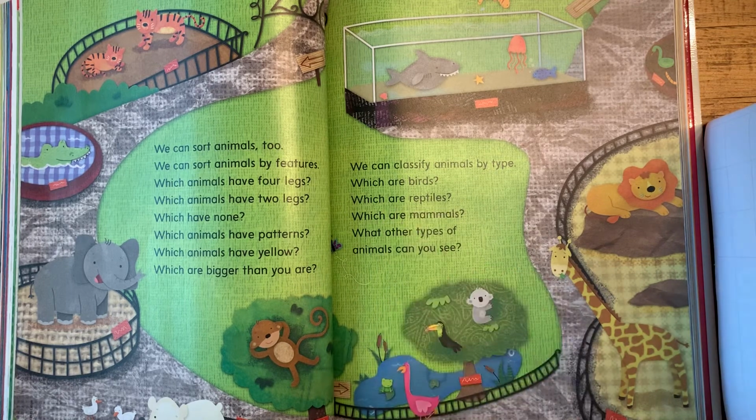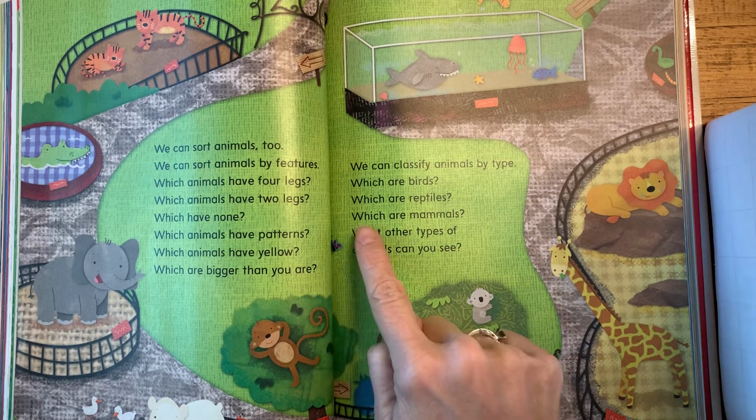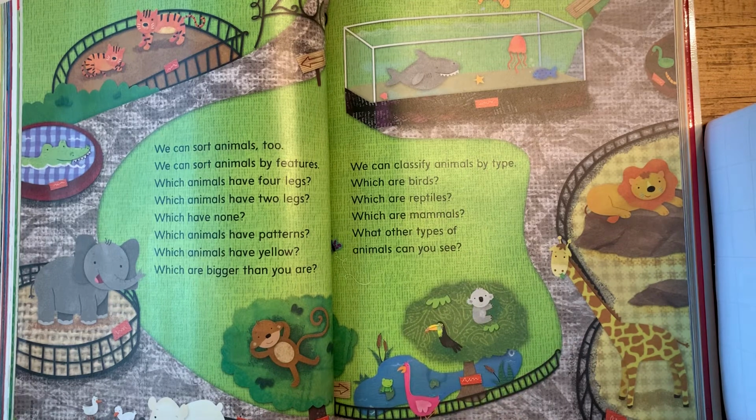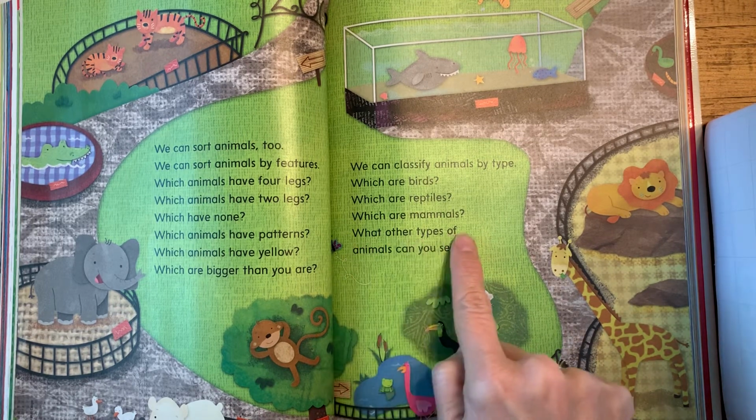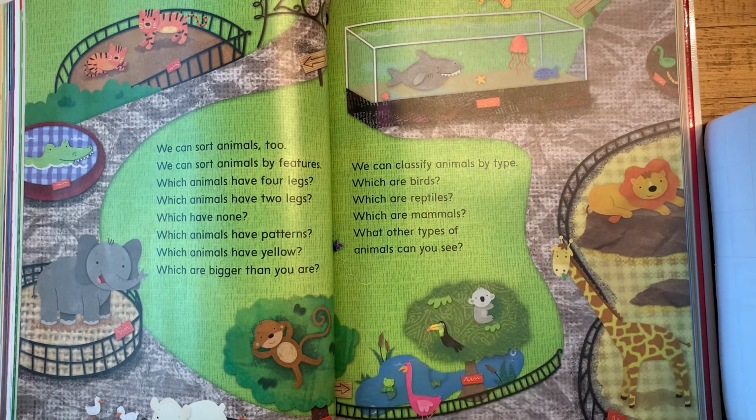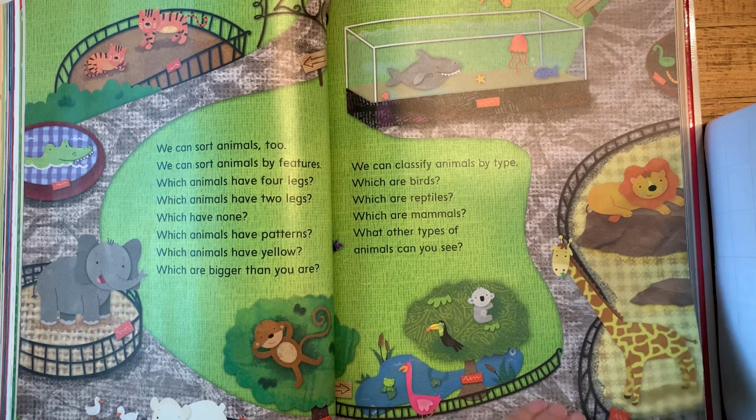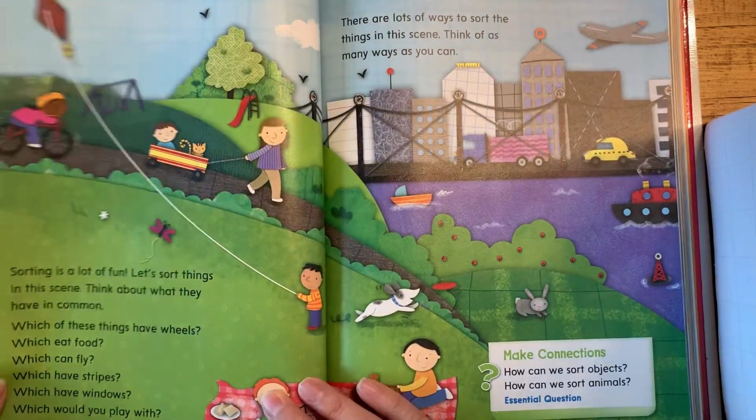Which are reptiles? Ooh, I have to think about what a reptile is, but you're animal experts now, I'm sure, after your animal reports, so you know what a reptile is. Which are mammals? We talked about mammals in class. What other types of animals can you see? So is there anything else that you see that's maybe not a bird, a reptile, or a mammal? I'm not sure. And when you're done with this page, we have another one.